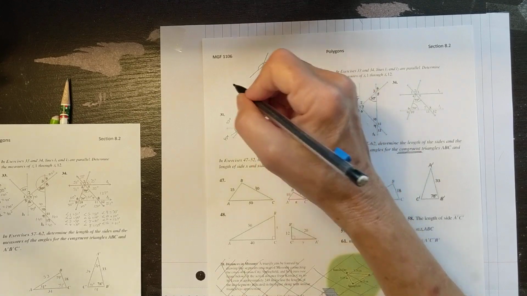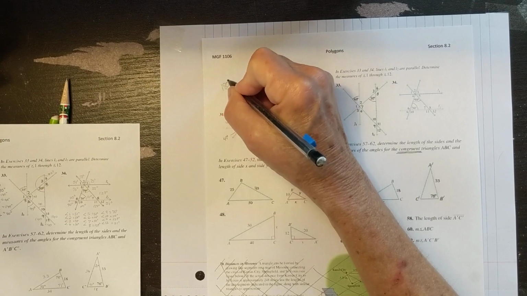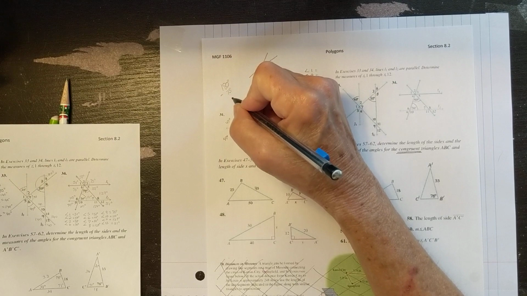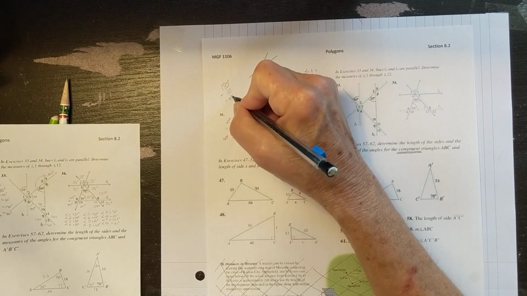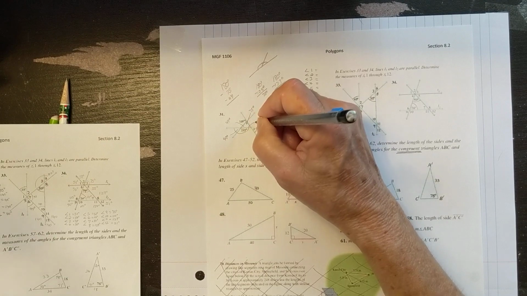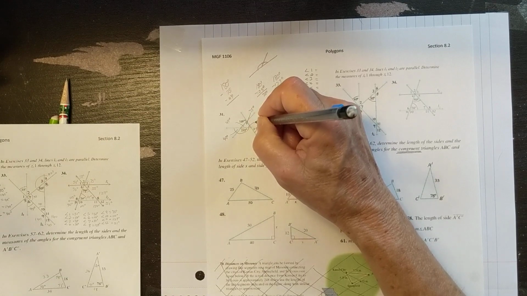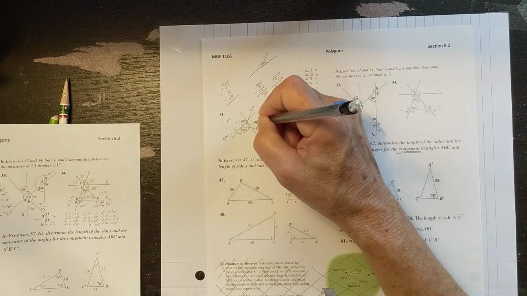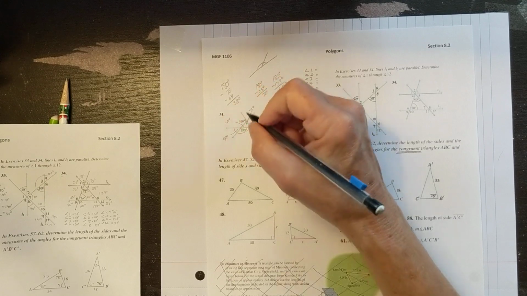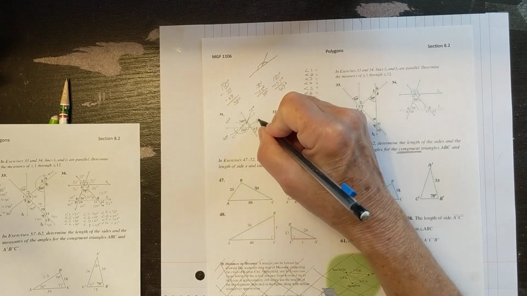So if I take 180 degrees, and I subtract 75, and I subtract 47, I will get the measure of this angle right here. When I subtract 47 and 75 from 180, I get 58 degrees. So that's the measure of this angle.